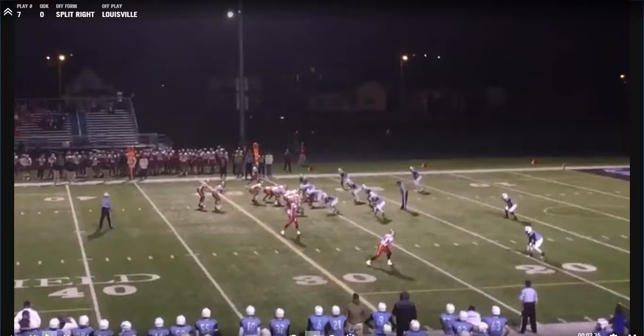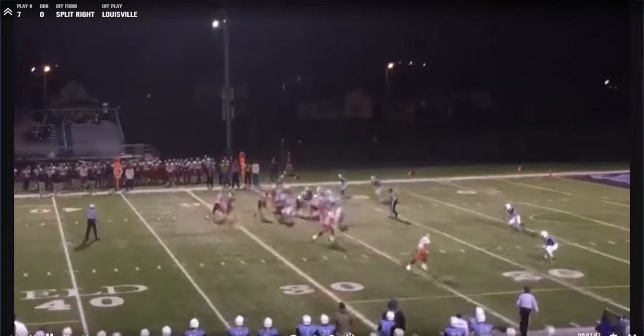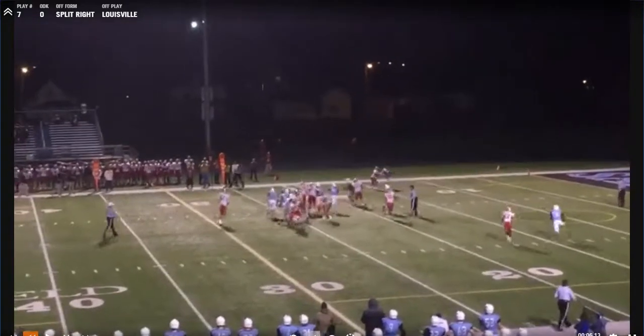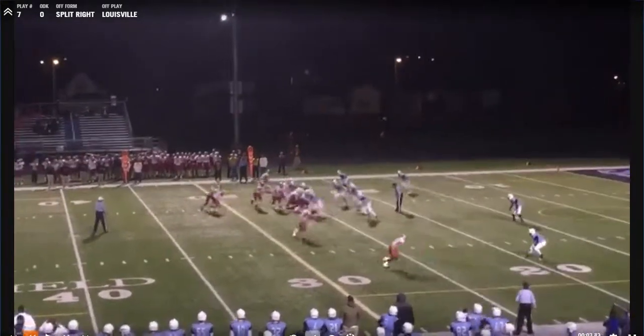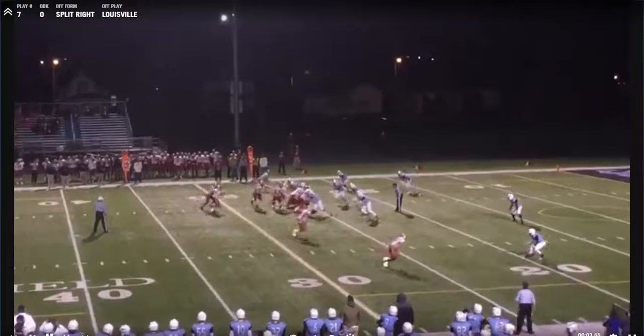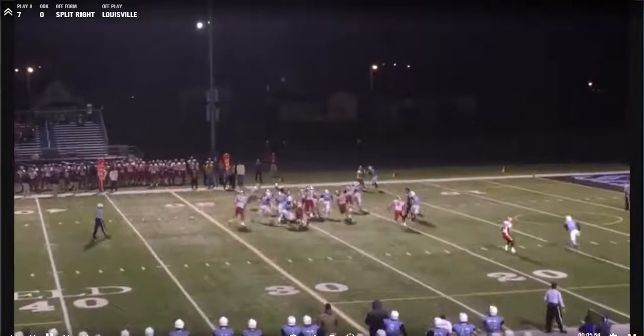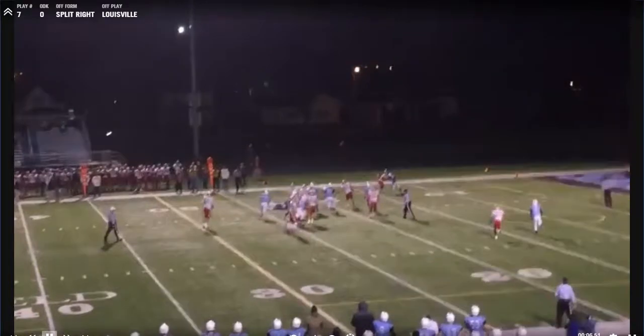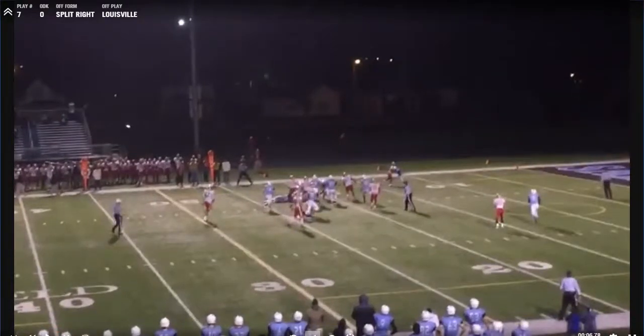Now we're going to read this back side. Quarterback does a nice job of a nice read, because we're reading here. And then the safety comes screaming down the alley. Quarterback does a good job of just getting what he can, getting that first down.